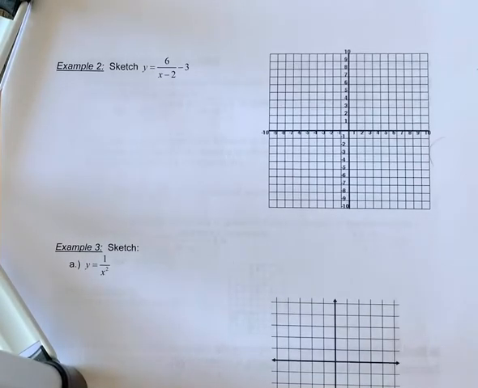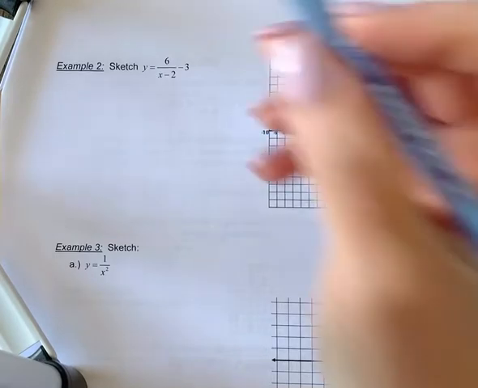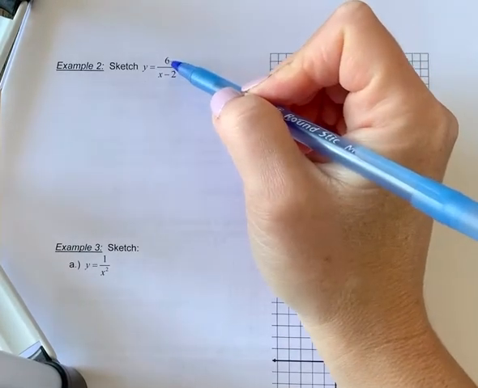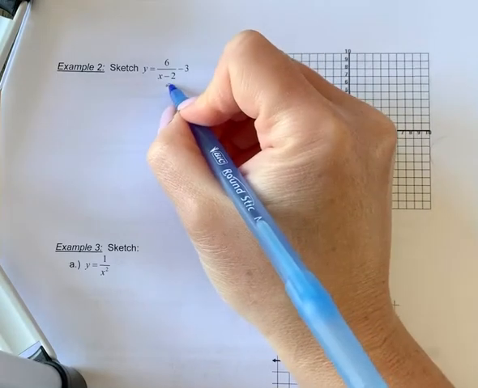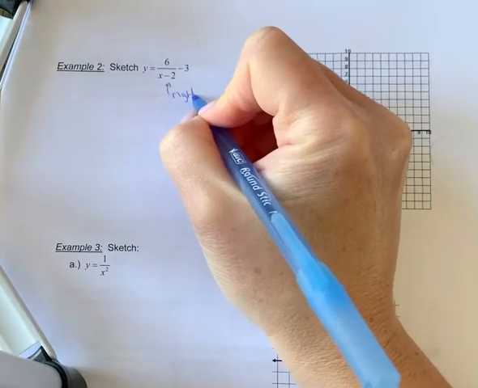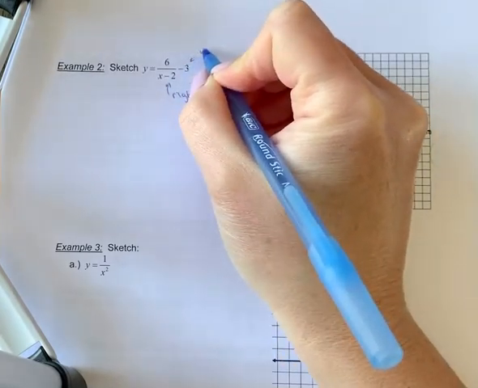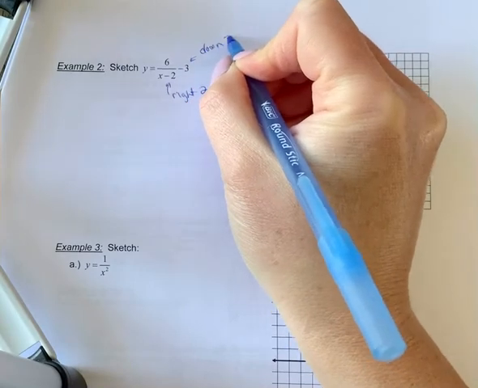Example 2, we're going to sketch the graph of y equals 6 over x minus 2, minus 3. So this has a vertical stretch of 6, so we're going to do our counting with the 6. This would mean that it goes right 2, and this is down 3.